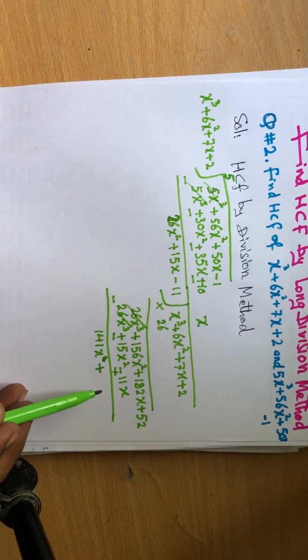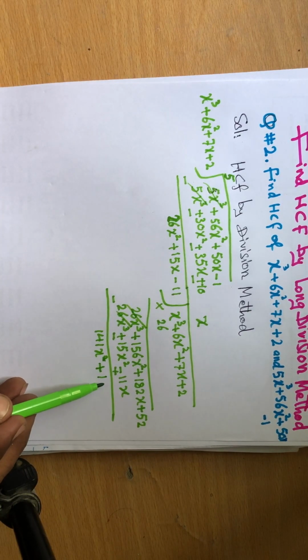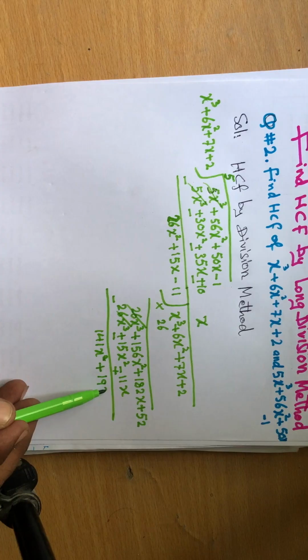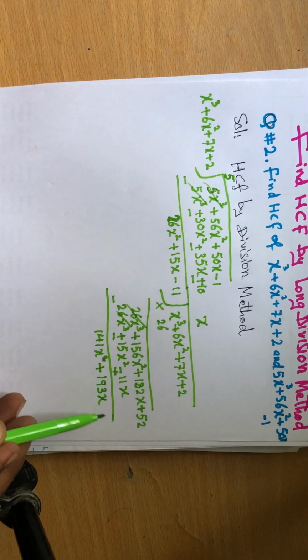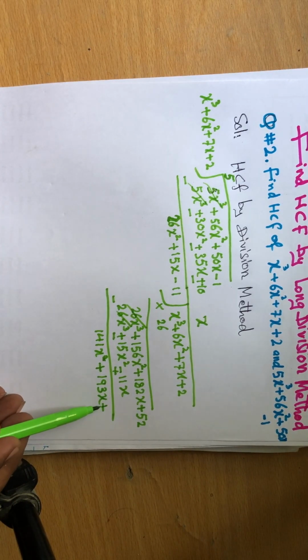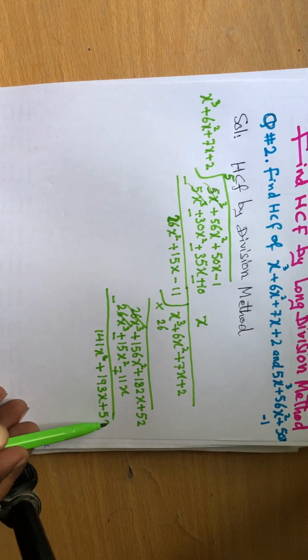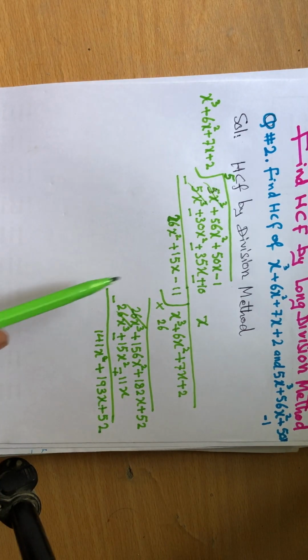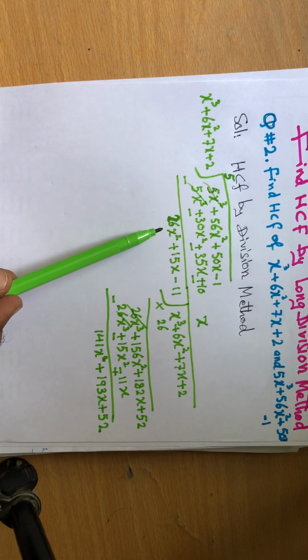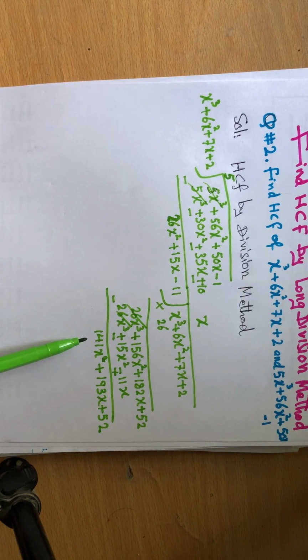182x plus 11x comes 193x, and plus 52 we bring down as well. Now again we see the power of x square is the same, but there is a coefficient problem. 26 cannot catch 141, that's sure.